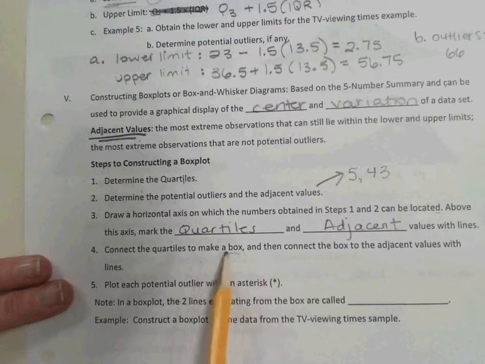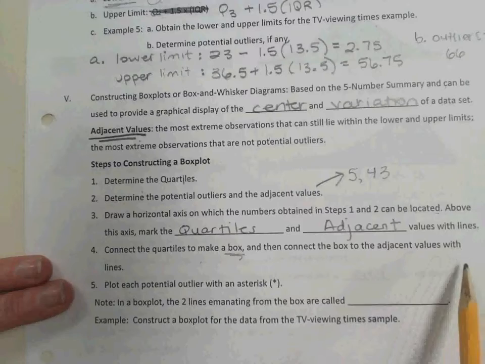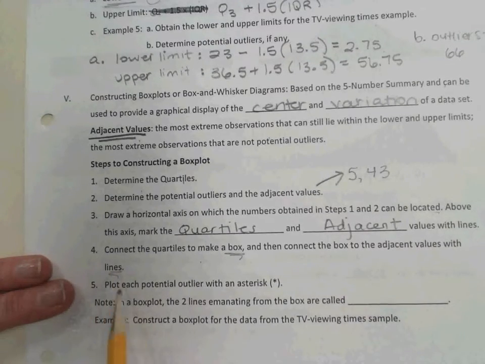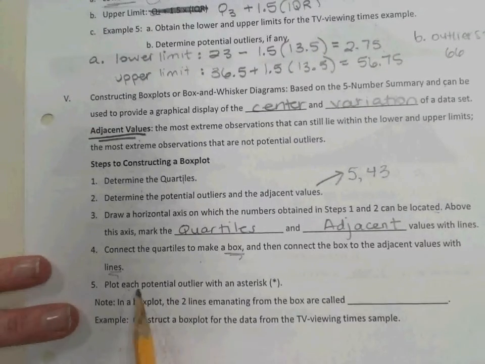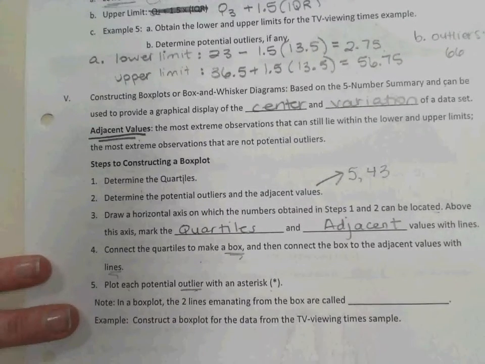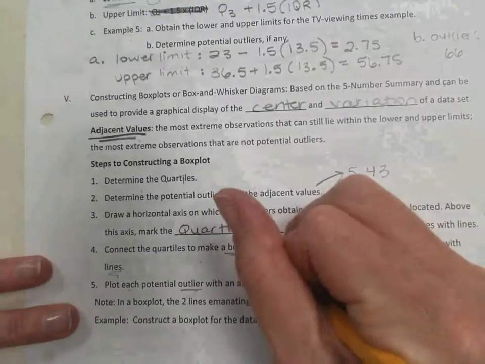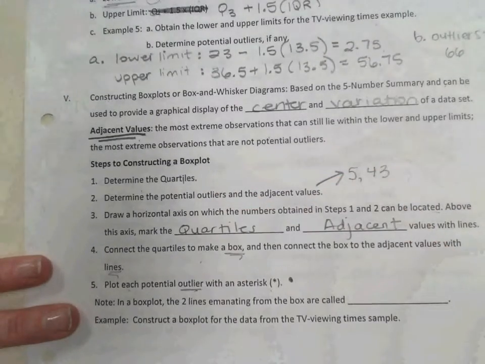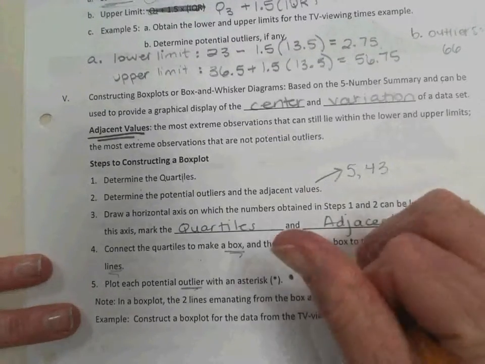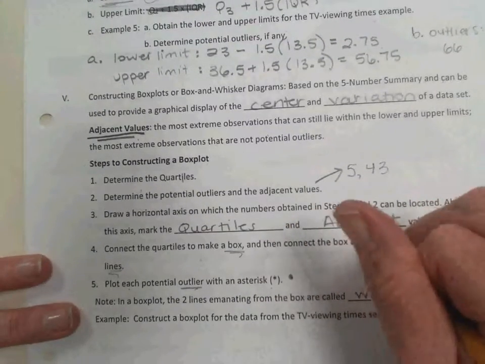And then you'll connect the quartiles to make a box, and then you'll connect the box to the adjacent values with lines. Those are the whiskers. And then you'll plot the outliers with an asterisk. Also, you might just see a dot. On Math Excel, it'll just be a dot. Note in a box plot, the 2 lines emanating from the box are called whiskers.